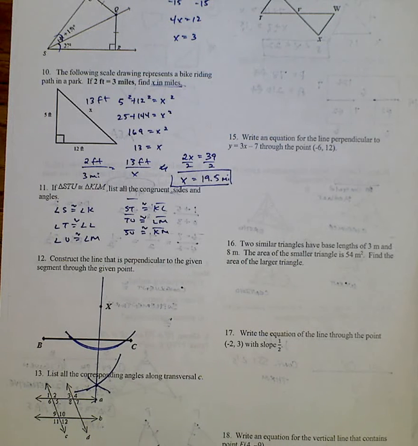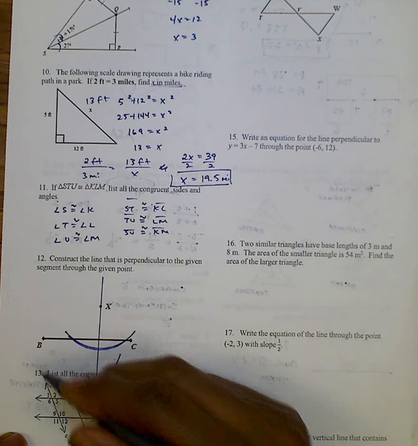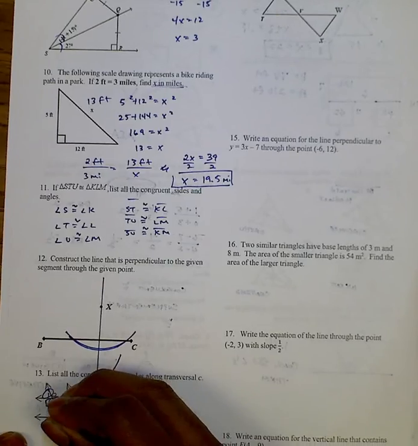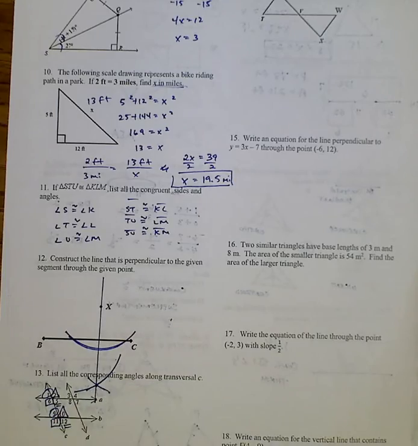Okay, number 13 says list all the corresponding angles along transversal C. So transversal C, corresponding angles: angle 1, angle 9; angle 6, angle 11; angle 2, angle 10; angle 5, angle 12. Those are corresponding, going to be in the same position.